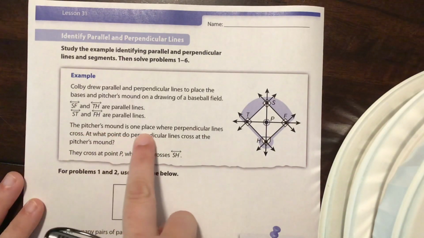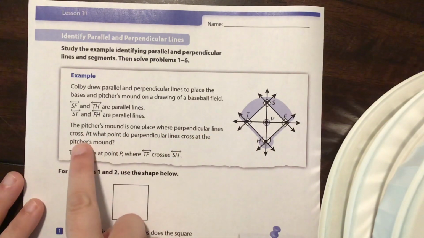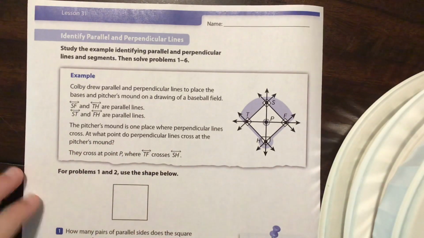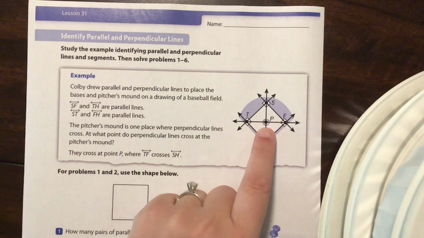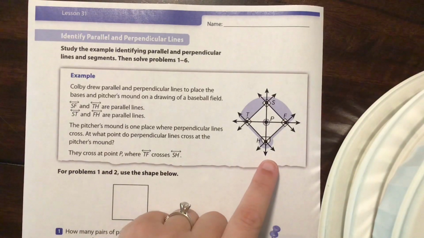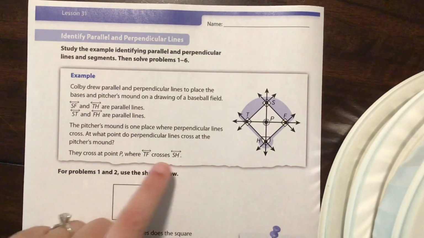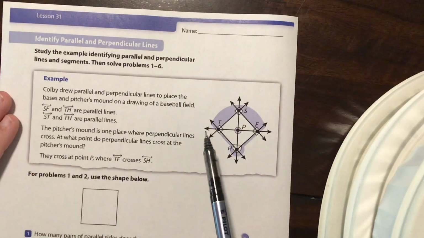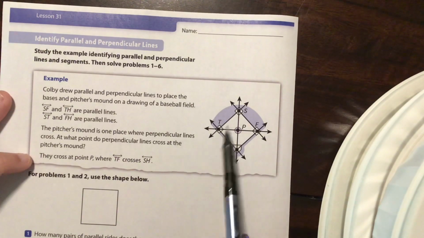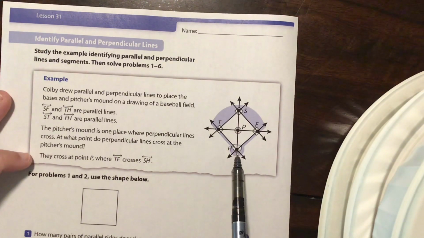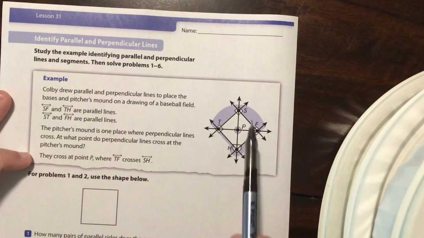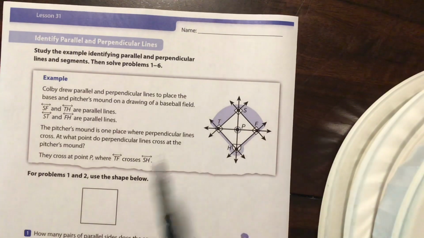The pitcher's mound is one place where perpendicular lines cross. At what point do perpendicular lines cross at the pitcher's mound? So the pitcher's mound is this point in the center here, labeled point P. It says they cross at point P, where line TF crosses line SH. So TF would go straight across through the middle this direction, side to side. And line SH goes from point S down to point H. So that's this line going down the middle. And those cross perfectly in the middle at a 90-degree or a right angle.